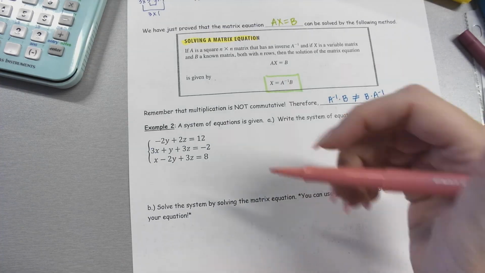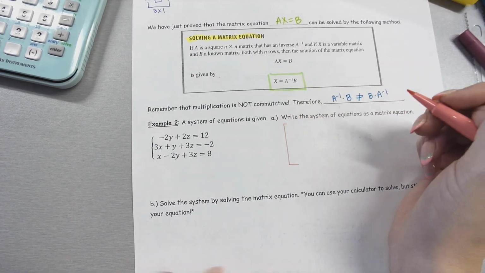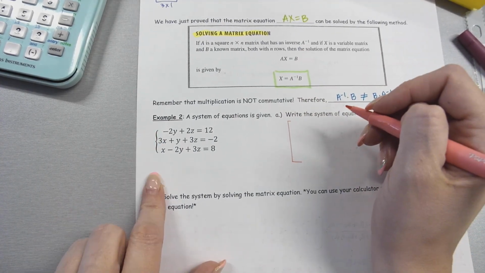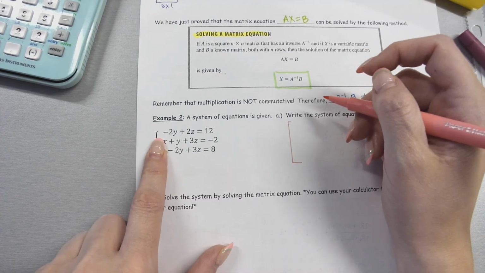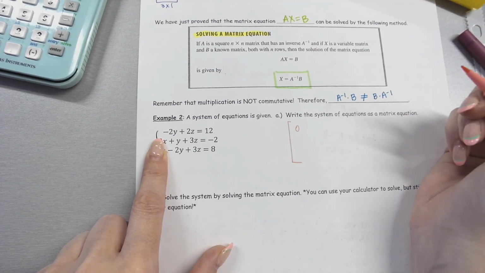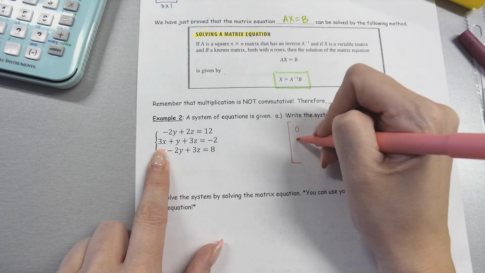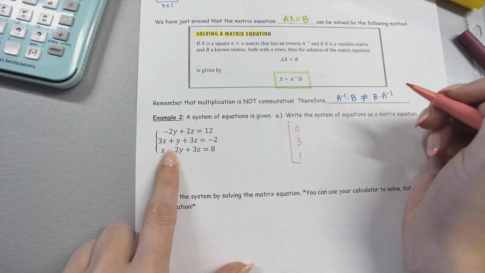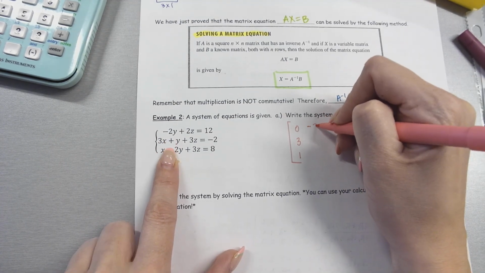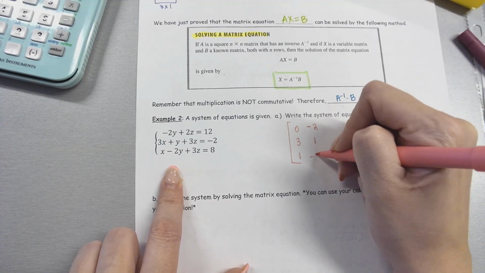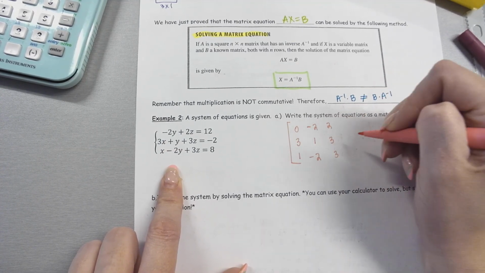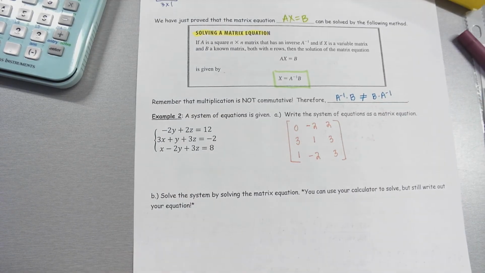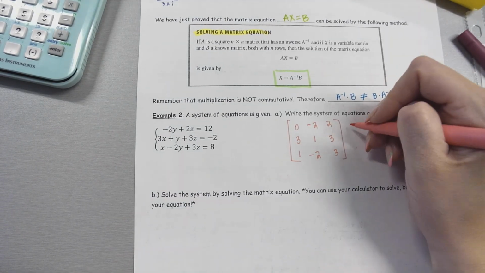So the first thing we're going to do is take the coefficients. If you want, you can do the coefficients of x, or you can go straight across, but there's no x in the first one. So we know it starts with 0. Coefficients of x: 0, 3, and 1. Coefficients of y: -2, 1, -2. Coefficients of z are 2, 3, 3. Okay, so that is your first matrix.